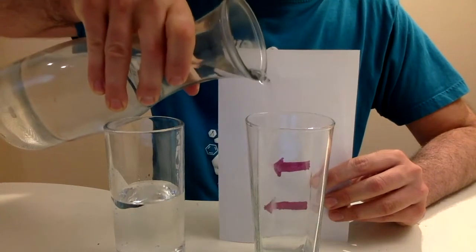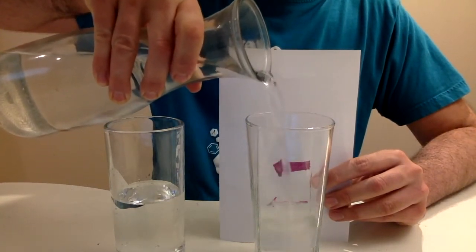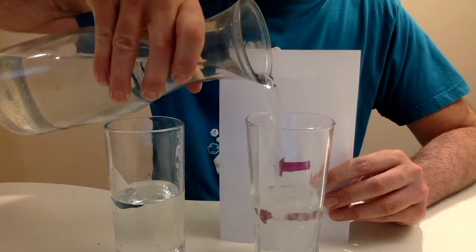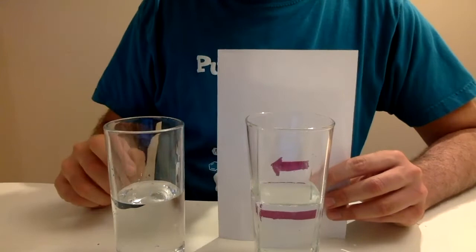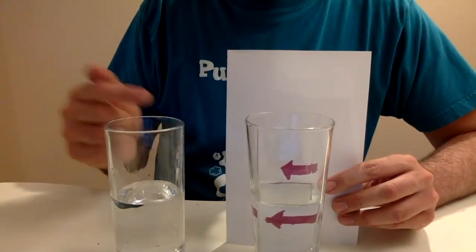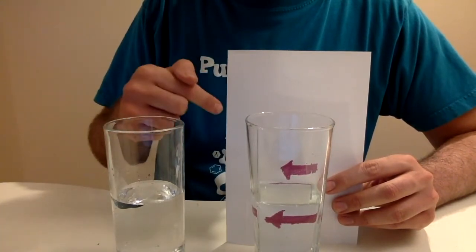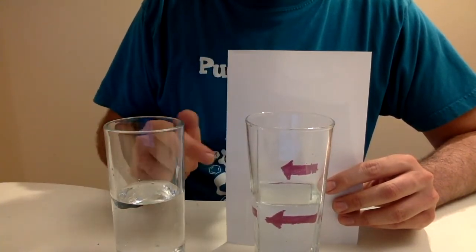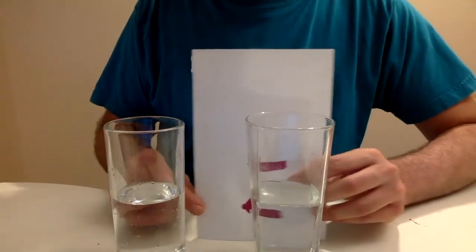So I'm gonna fill in the water until we go past the height of the arrow, and look at that. So you can see that the refraction index, the effect of light going through air into water, into air, back again, is magnifying the picture of the arrow.